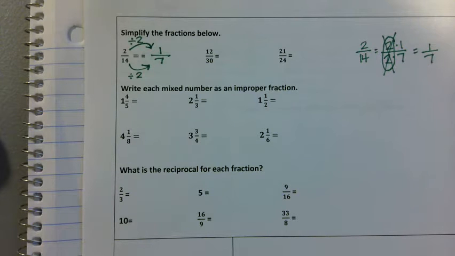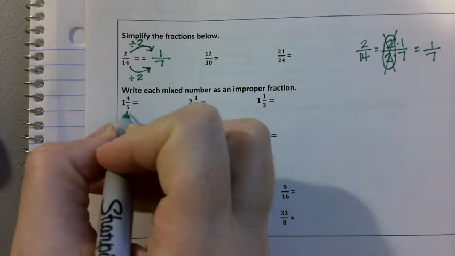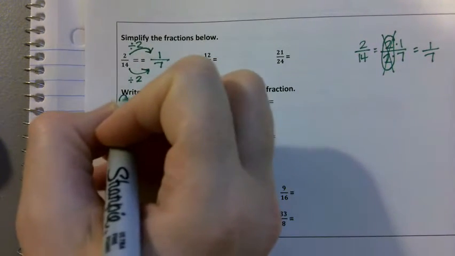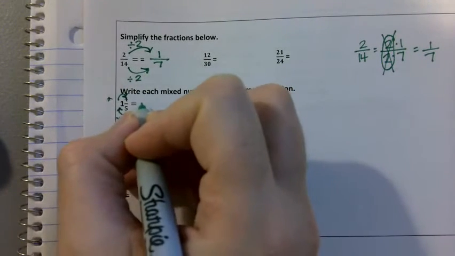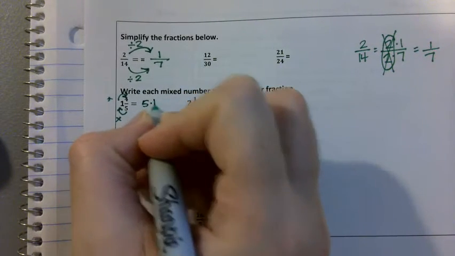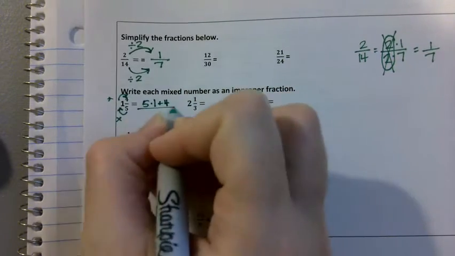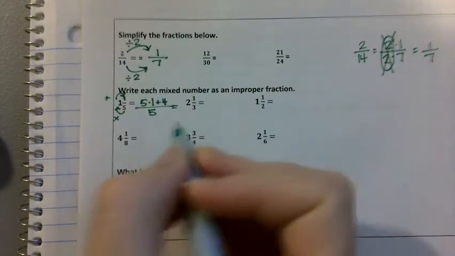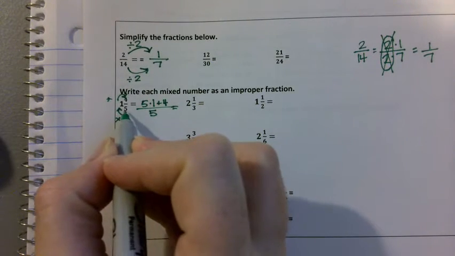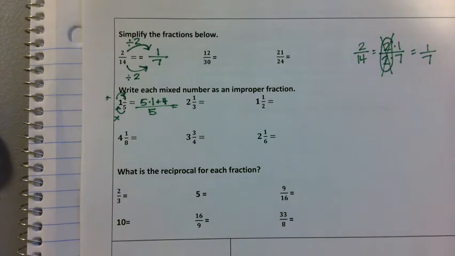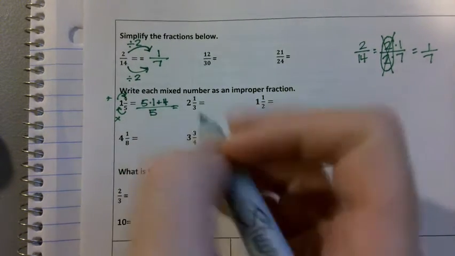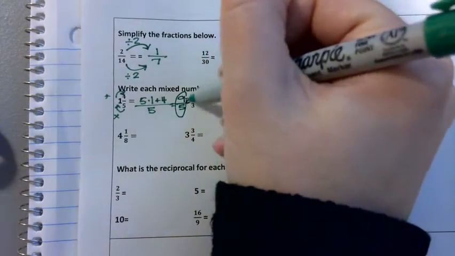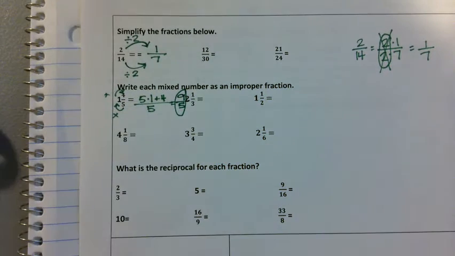When you are writing a mixed number as an improper fraction, you always start with the denominator and multiply it by the whole number, and then you add your numerator. So I'm going to write this out as 5 times 1 plus 4, just to show my thinking. 5 times 1 plus 4, and my denominator is always the same from the mixed number to the improper fraction. So I have 5 times 1 is 5 plus 4 is 9/5. So that is my improper fraction for 1 4/5.